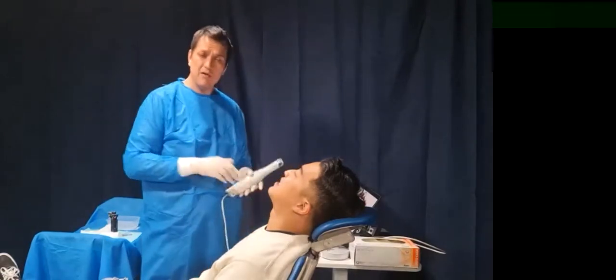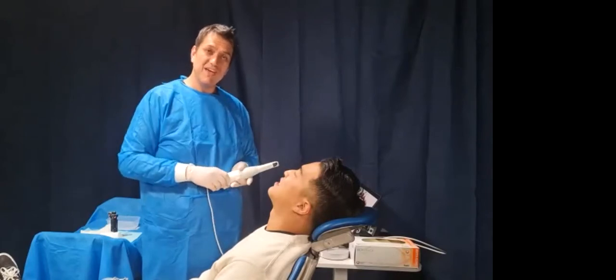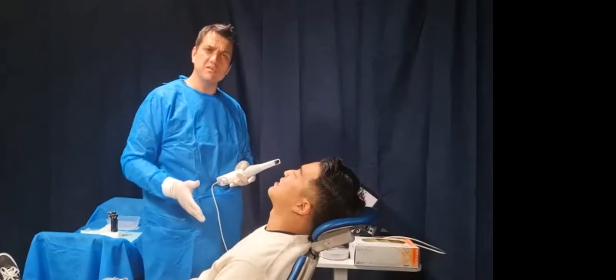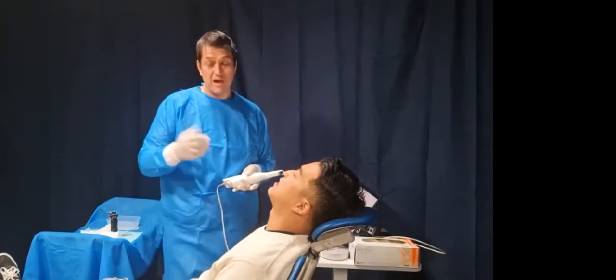We've got a bite now. Our patient is ready to have their splint made, and take it from me, 300 times we've done this technique in a row in our research period, and it works every single time. And you can also use this, as I said, for opening up full mouth oral rehab as well.